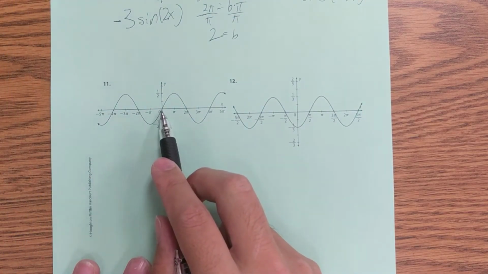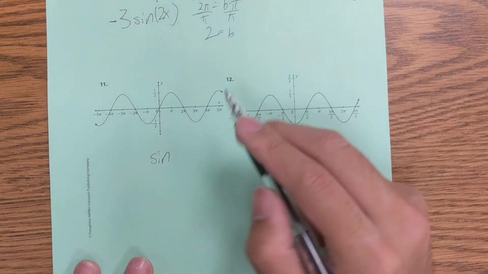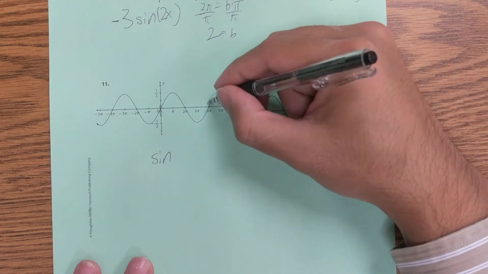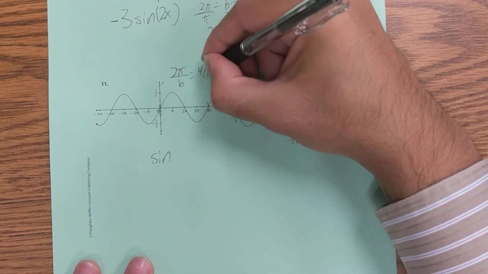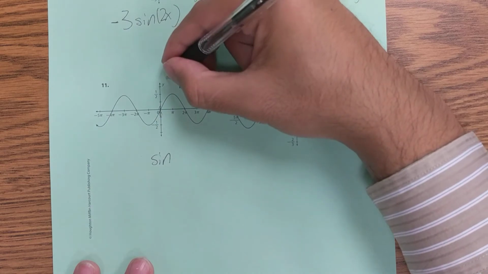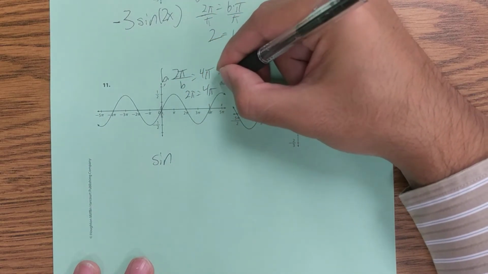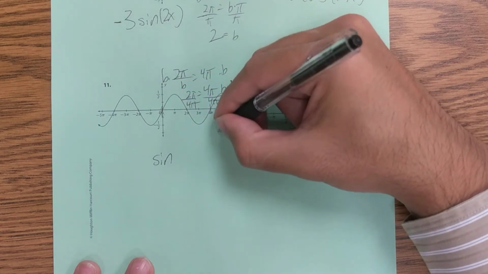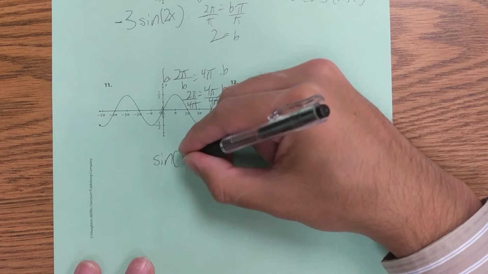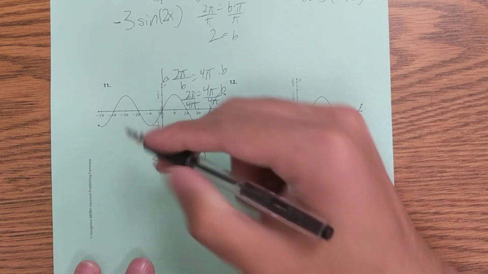All right, this one we're going to call sine because the initial value is 0. The period is 4 pi. Okay, so solving for b, b equals 1/2. And the amplitude is 1/2.